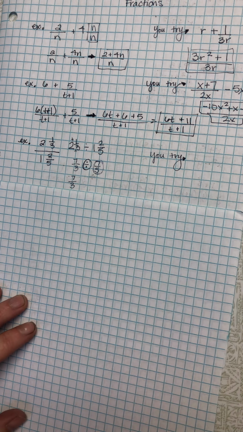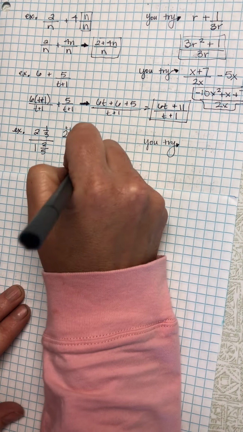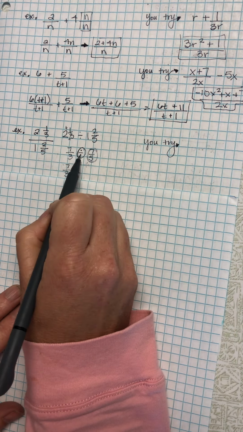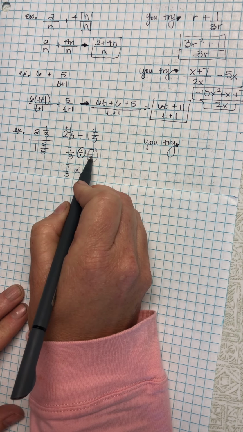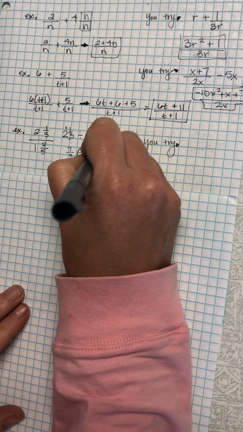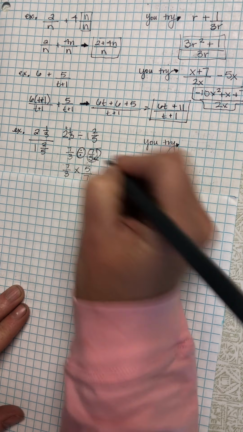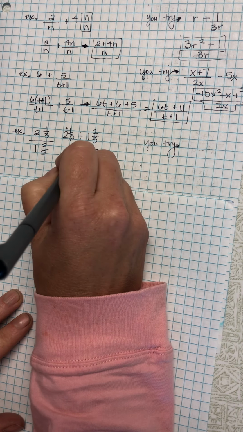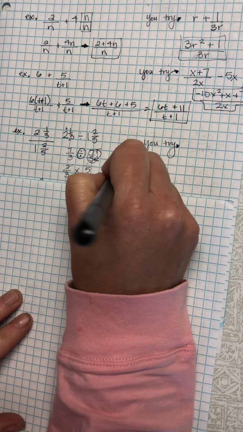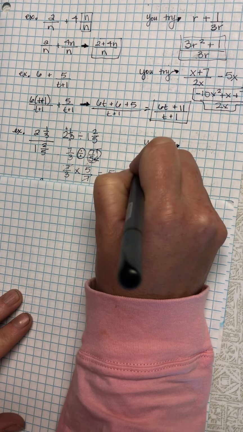I'm not sure what you guys learned, if you had any tricky sayings, but you change the division to multiplication and you find the reciprocal. Okay, these two have to flip. So we get 5 over 7. In this case, our 7's cancel out, and we're left with 5 over 3, which is 1 2/3 simplified.